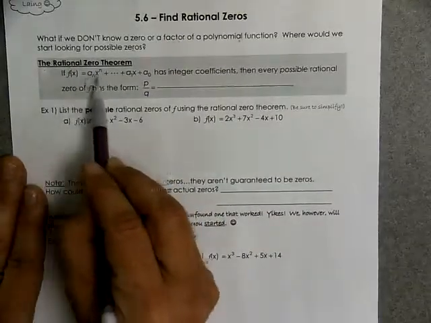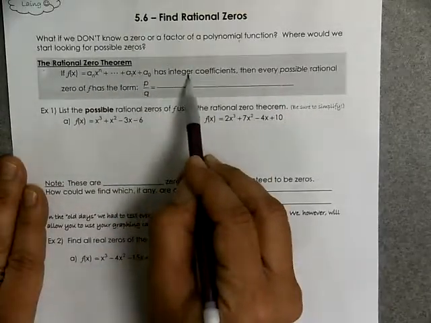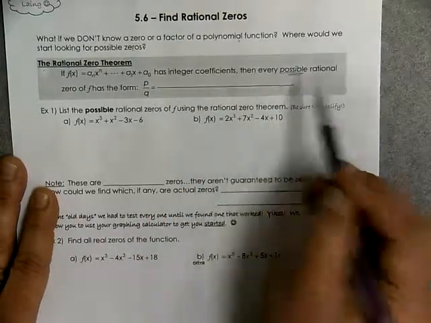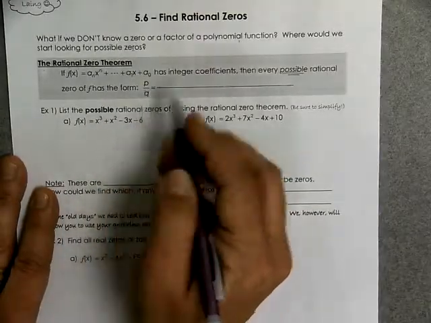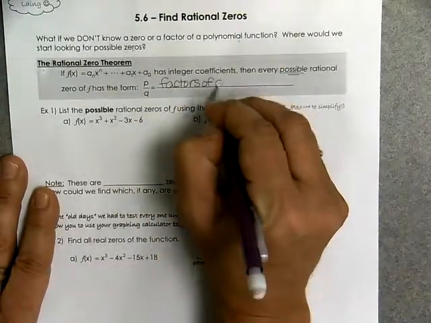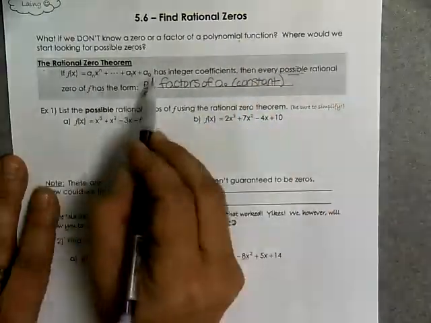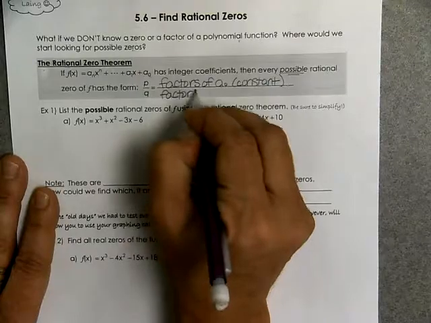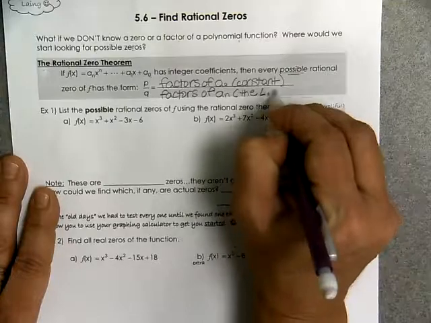This is just saying, if we have a polynomial that has integer coefficients, so basically non-fraction coefficients, then every possible rational zero has the form p over q, where p are factors of a sub 0, which is our constant, and q represents our factors of a sub n, which is the leading coefficient.